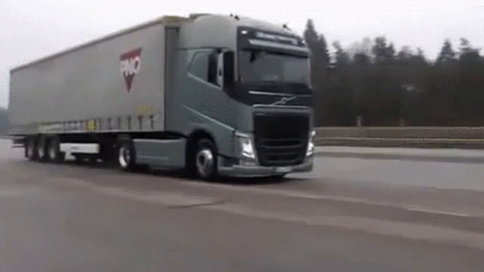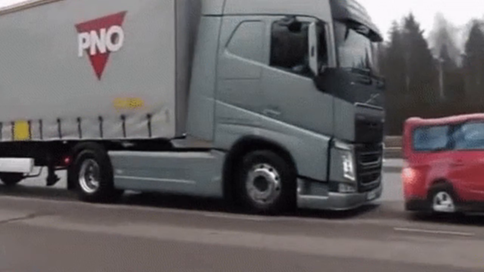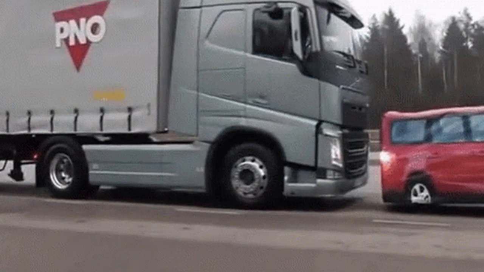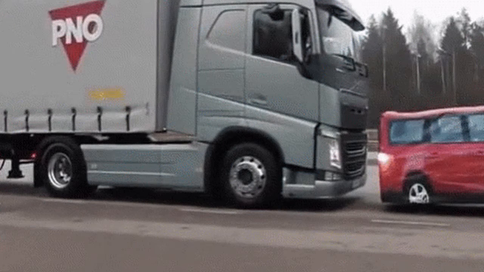When following another vehicle, the driver should follow at a safe distance and be able to stop the vehicle safely in an emergency situation, or should the vehicle in front stop or slow down. A safe following distance is 2 seconds.